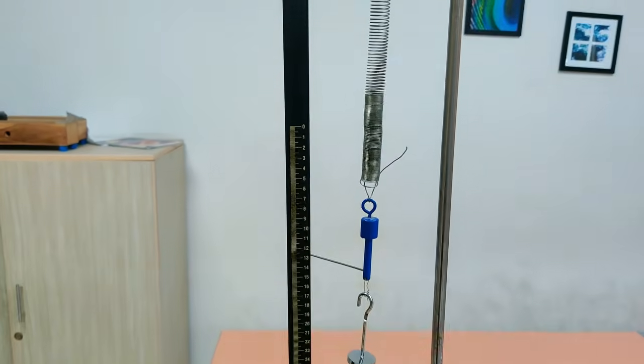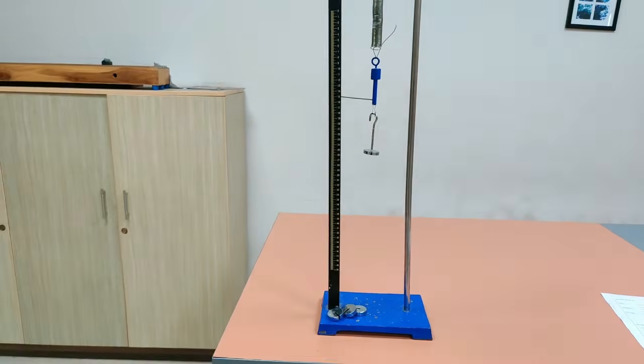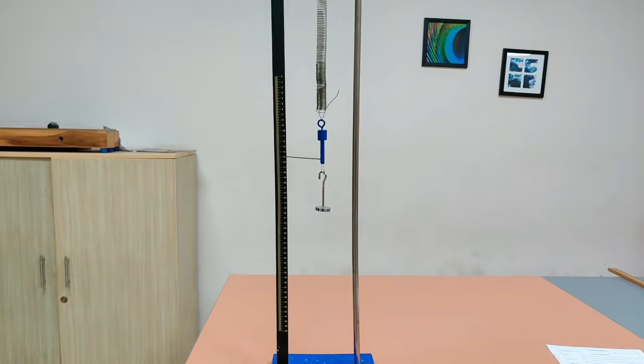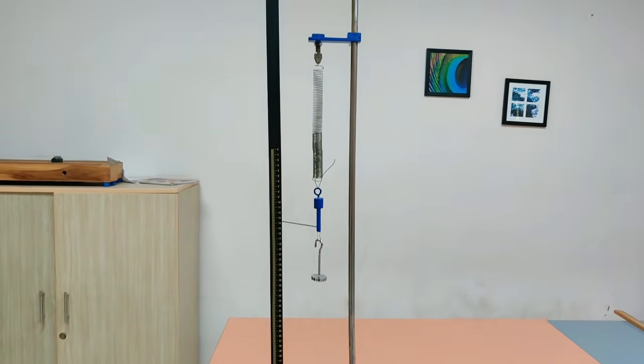That's all about the apparatus which we are going to use. Now we'll go for the principle and formula, then the observations, and then the procedure clearly.